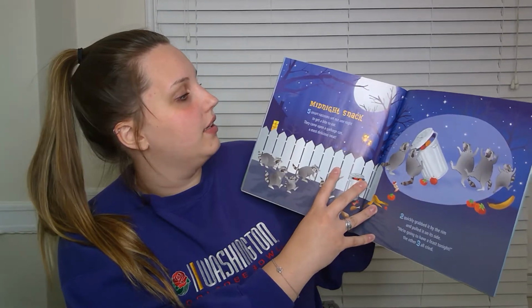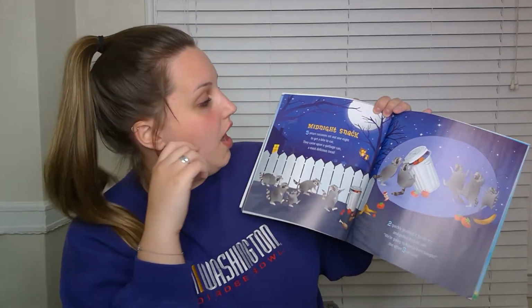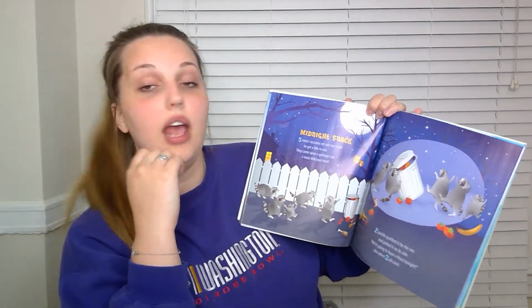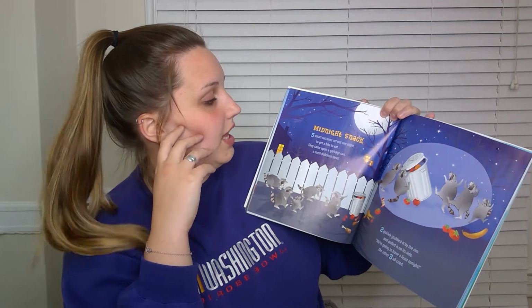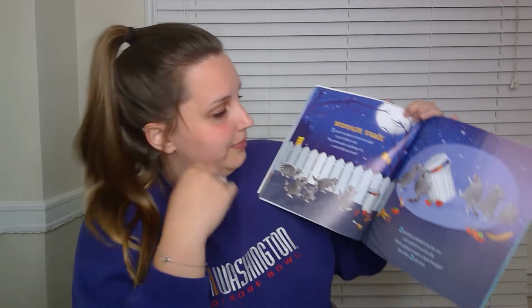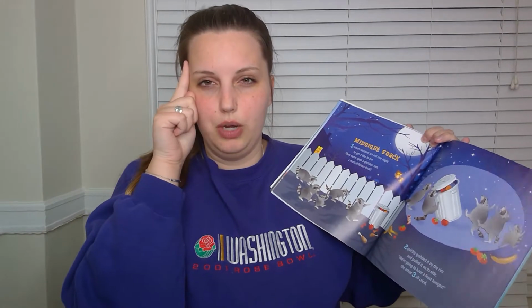Midnight Snack. Thinking total of 5. 5 smart raccoons set out one night to get a bite to eat. They came upon a garbage can, the most delicious treat. 2 quickly grabbed it by the rim. Okay, we know an add-in.